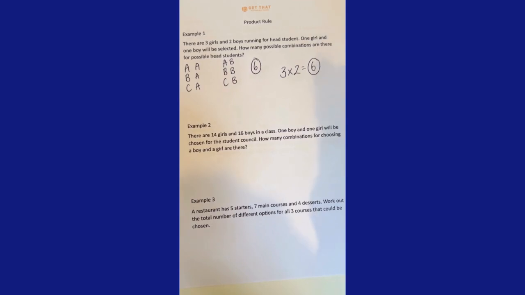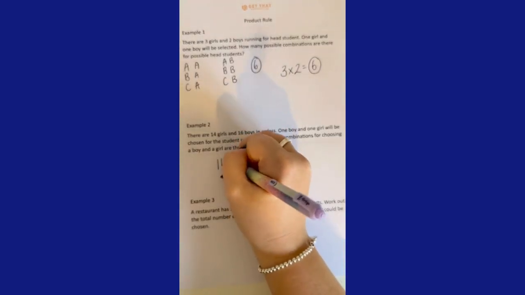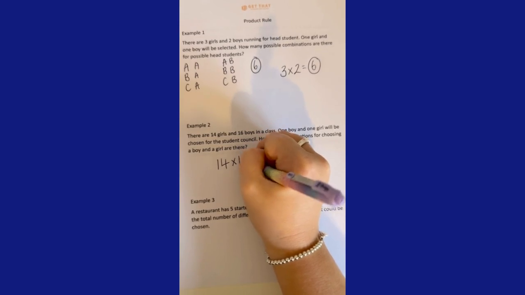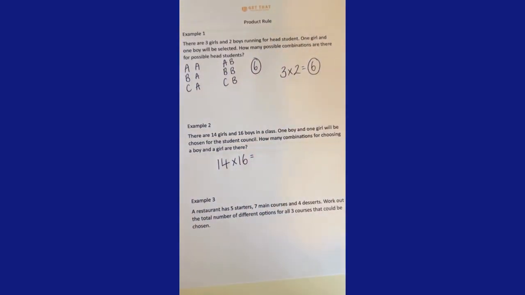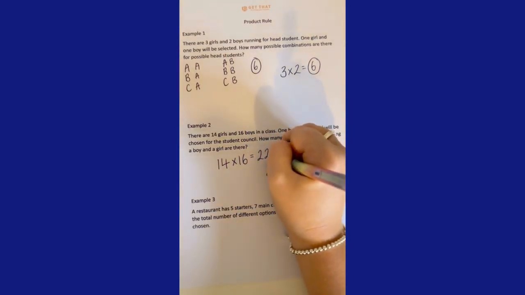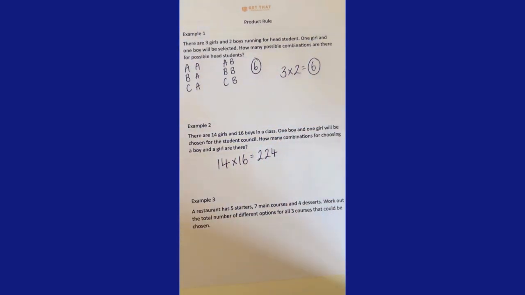So we're choosing 1 boy and 1 girl. So we have got 14 girls and 16 boys. So we do 14 multiplied by 16, and that's all we need to do, okay? 14 times by 16 gets us 224. So that tells us that there are 224 ways of choosing a boy and a girl from this 14 girls and 16 boys in the class. Now, if you imagine if we had written out all of those combinations, 224 different combinations would have taken us a really long time. Chances are we'd have probably missed one as well. And so the product rule is just really helpful to just have a quick way of figuring that out.